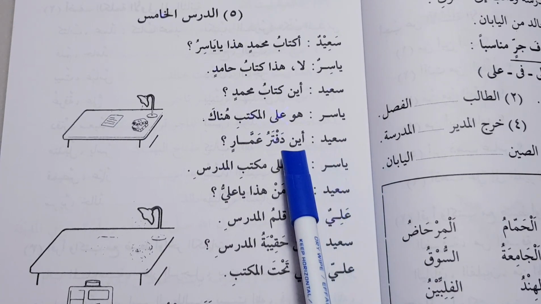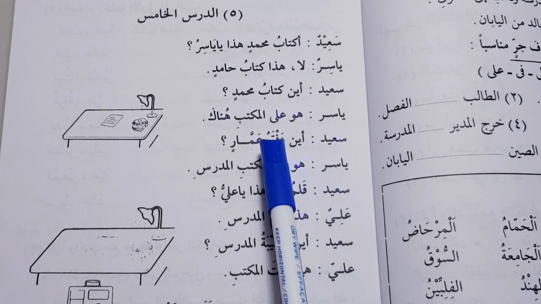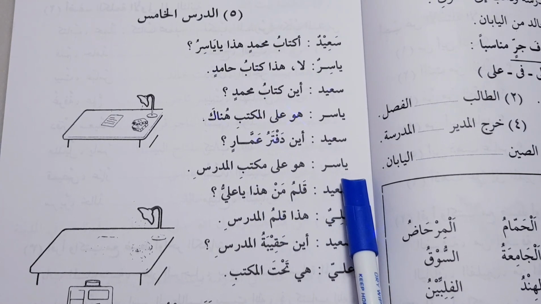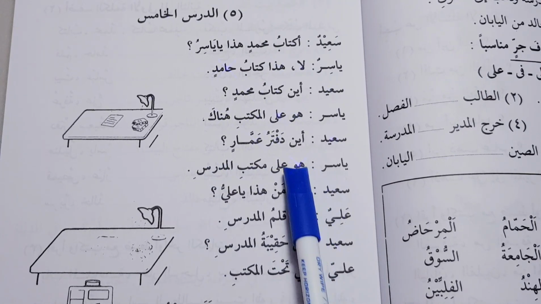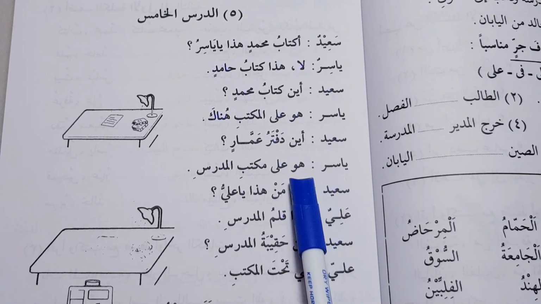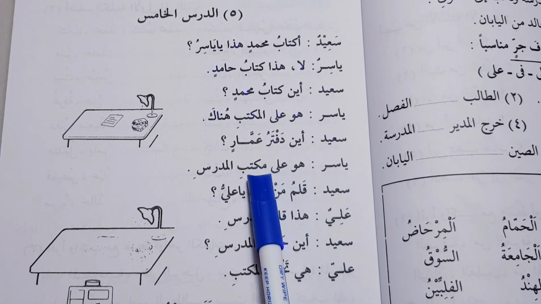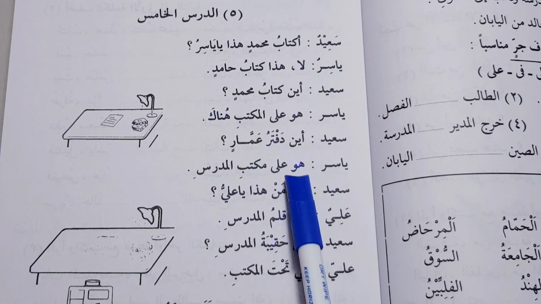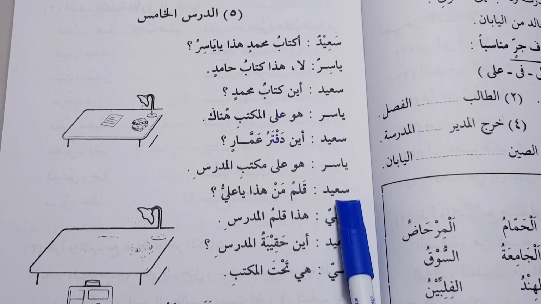سعيد أين دفتر عمار. The third question, where is the daftar, the notebook of Ammar? Where's Ammar's notebook? Yasir says, هو على مكتب المدرس. هو, the daftar. On the maktab, the desk of the teacher, or the teacher's desk. It is on the teacher's desk.